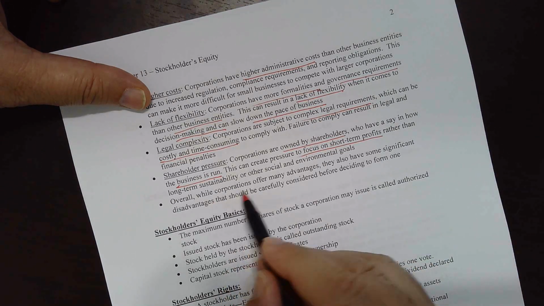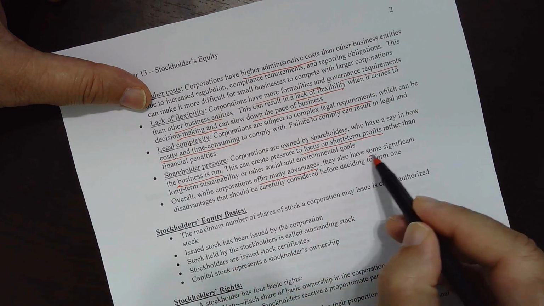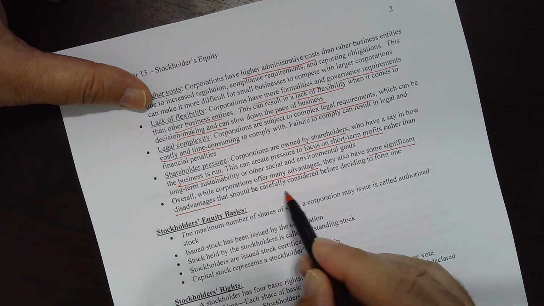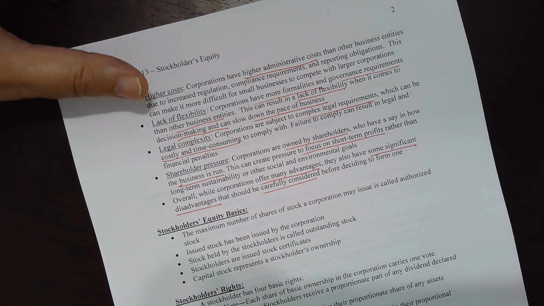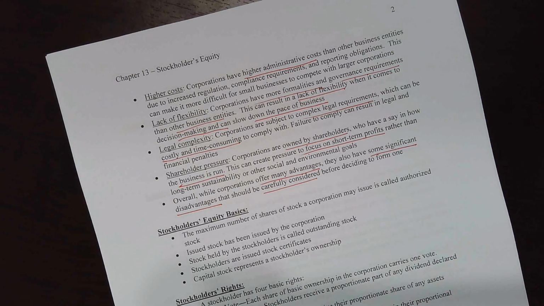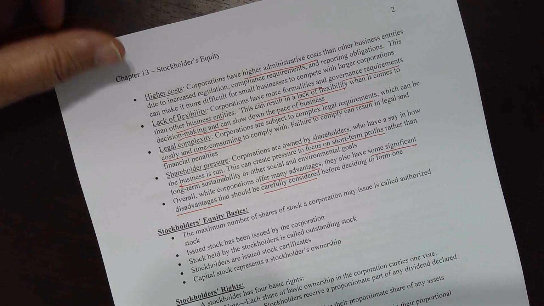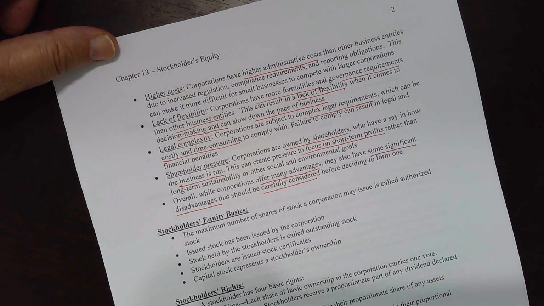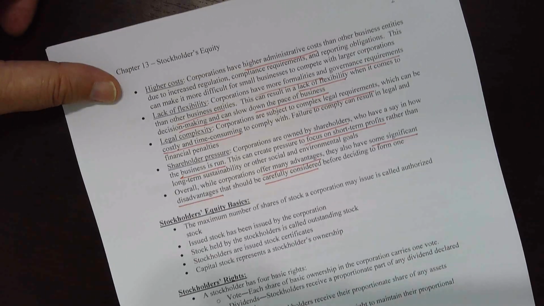Overall, corporations offer many advantages. They also have some significant disadvantages that should be carefully considered. And that's why, because private companies do not go through that much trouble, sometimes publicly traded companies, or publicly traded corporations, go private.